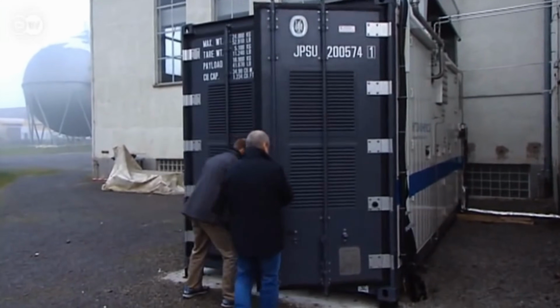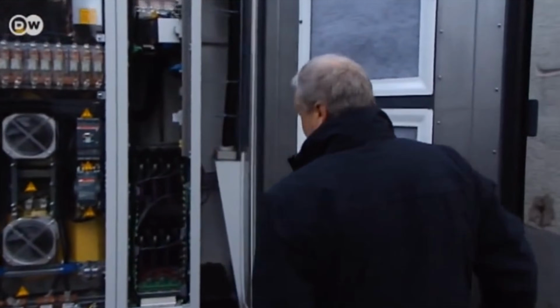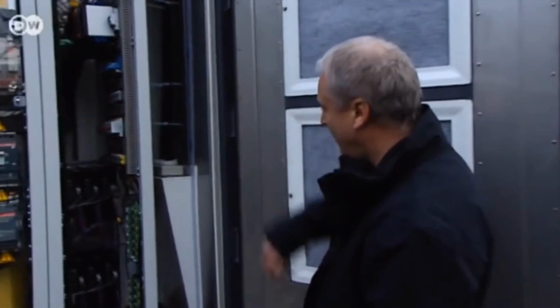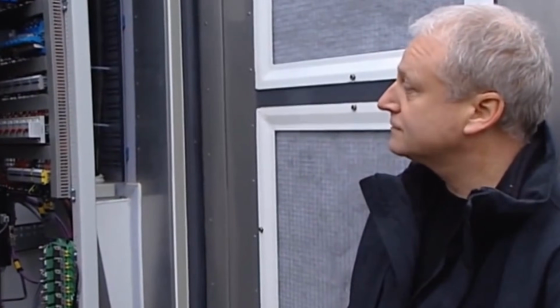This container houses technology that could provide a solution to the problem of large-scale energy storage. Ulrich Süberbuehler from the Centre for Solar Energy and Hydrogen Research has high hopes for it. What's innovative is the method. You take the electricity that you can't store and convert it into an energy-rich compound like natural gas. Then you can keep it for long periods of time.